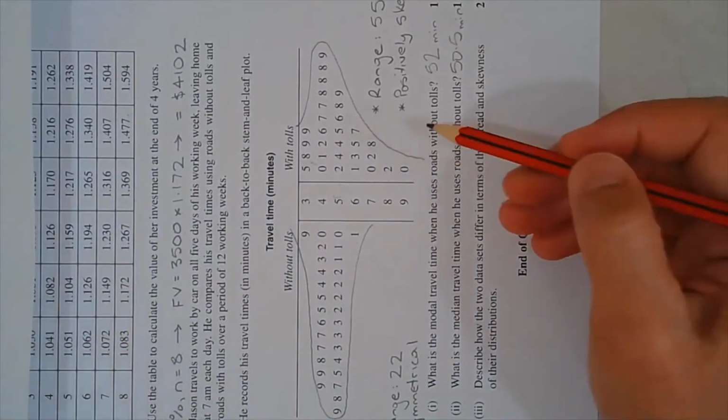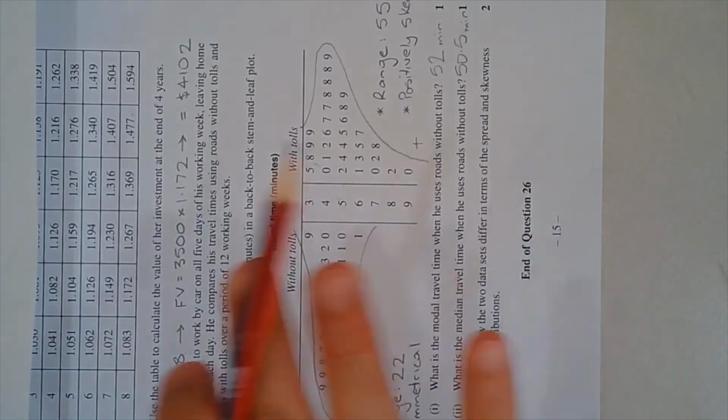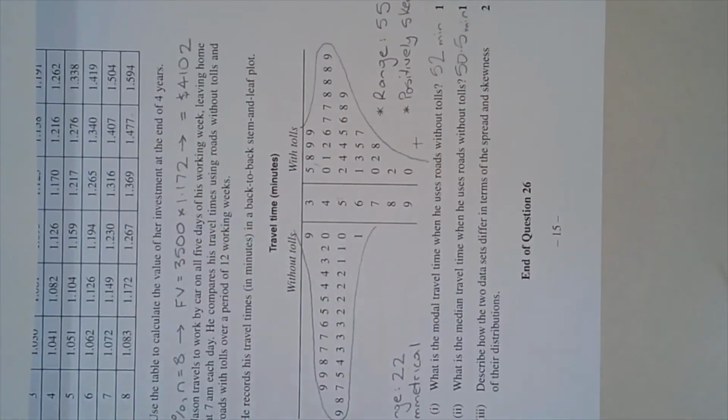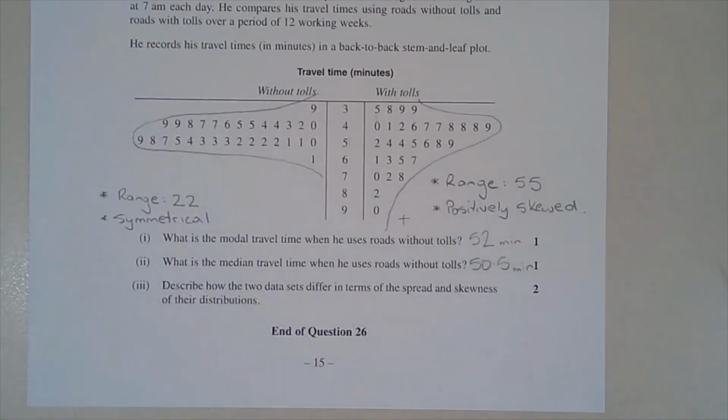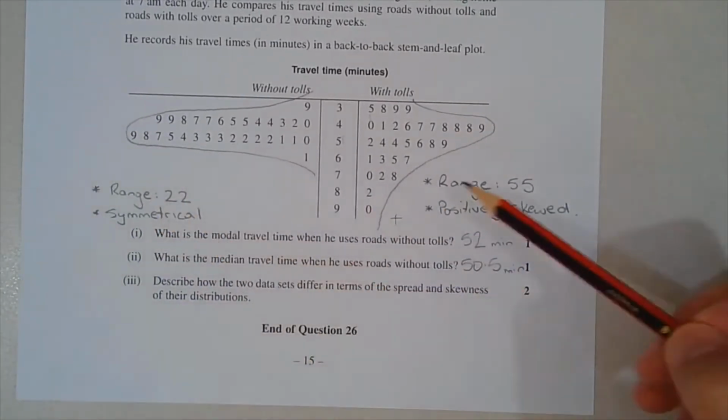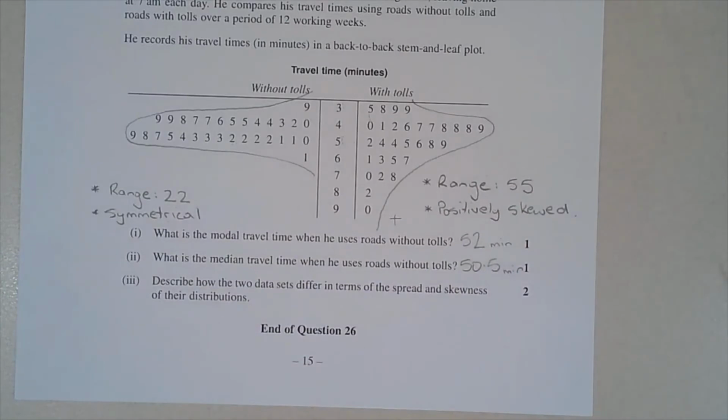In fact, if I turn the back-to-back stem and leaf plot around, we can see here that the tail is toward the positive side of this distribution, or on the scale, the positive side of the scale. So in answering this question and wording your answer, you will need to take into account these facts.